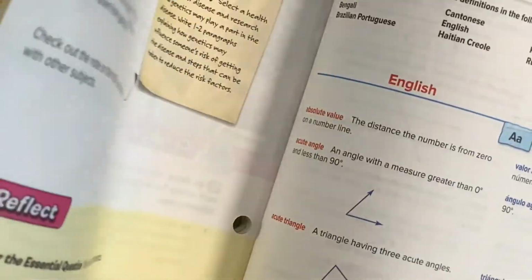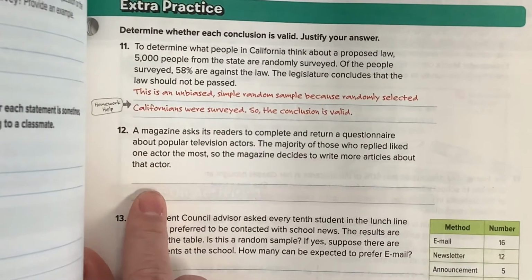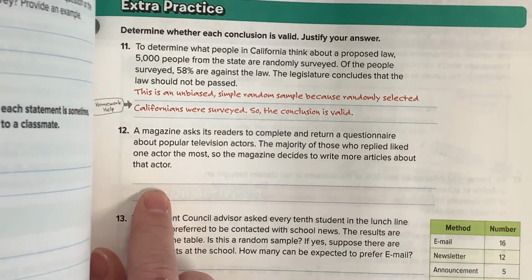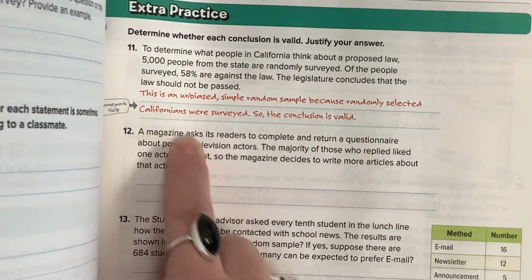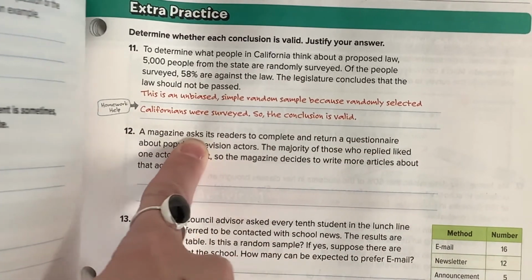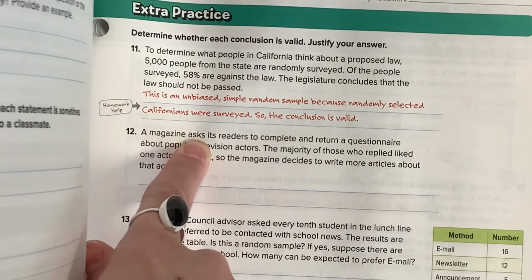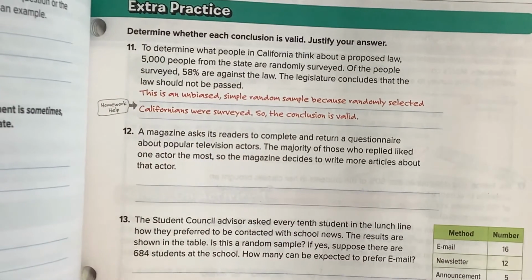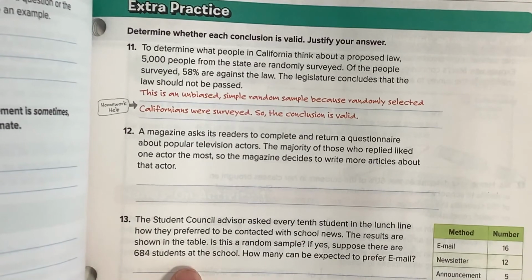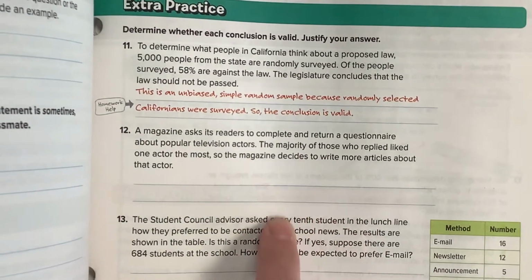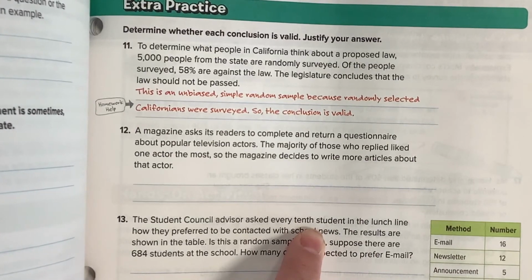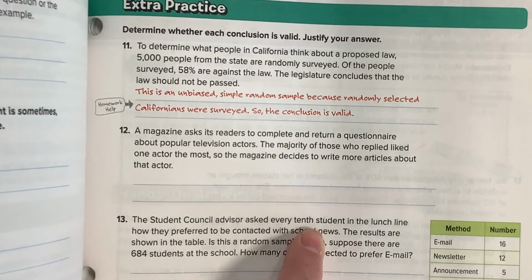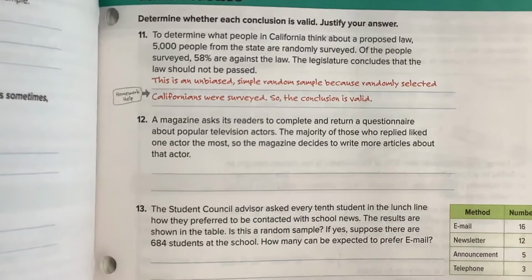Just some more practice so that you can get a better sense. Let's see, this one says a magazine asks its readers to complete and return a questionnaire. Right there. Okay, a magazine asks its readers. This means it's voluntary response, which means it is biased, which means it is invalid. The student council advisor asked every 10th student, that's your cue right there. This is a systematic random sample. Therefore, the conclusions are unbiased and valid.